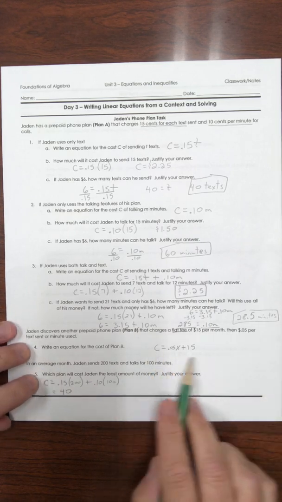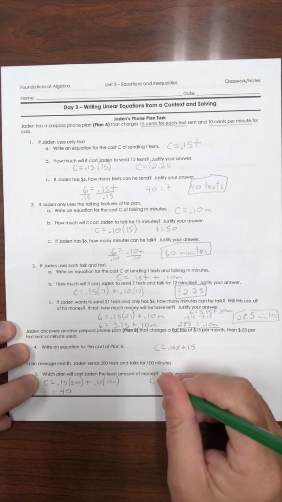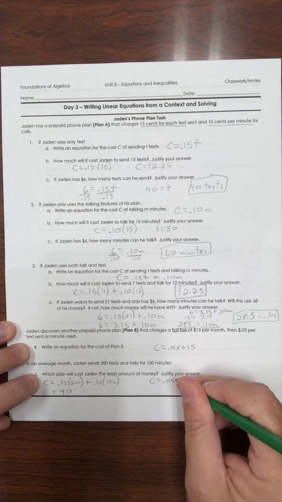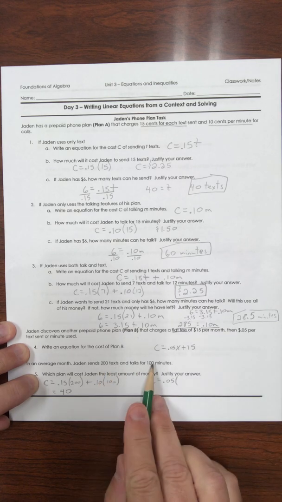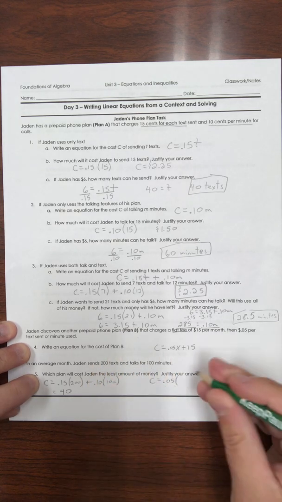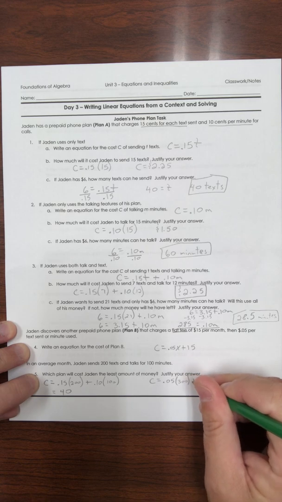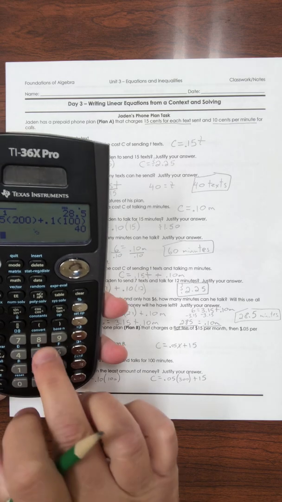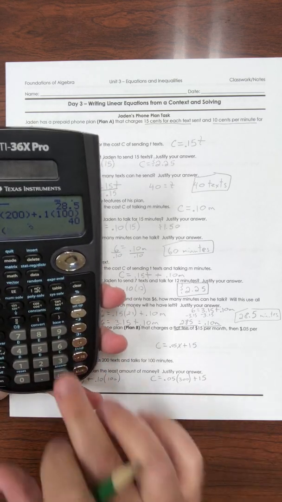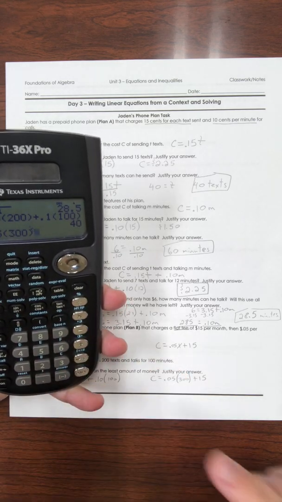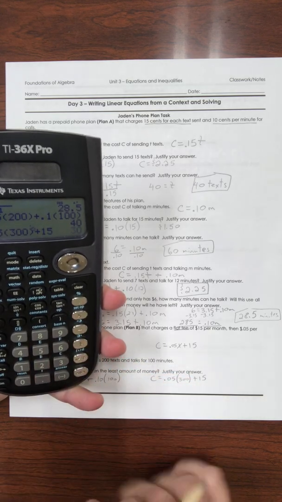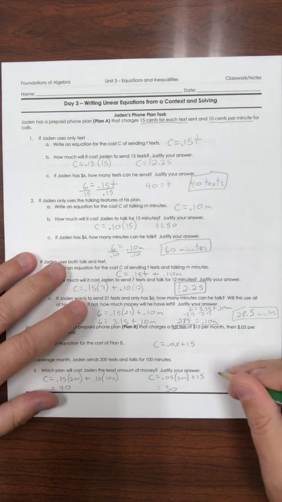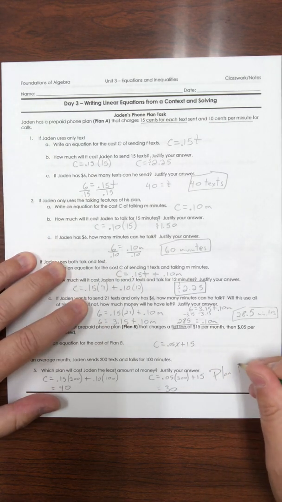So next, we're going to plug it into this one right here. On this one, remember it didn't matter if it was minutes or text, they're both 5 cents per. So I've got 200 texts, 100 minutes, so that's a total of 300, plus 15, and let's see how much this plan is going to cost him. I've got 0.05 times 300 plus 15, so that's $30. So in this case, Plan B was the way to go.